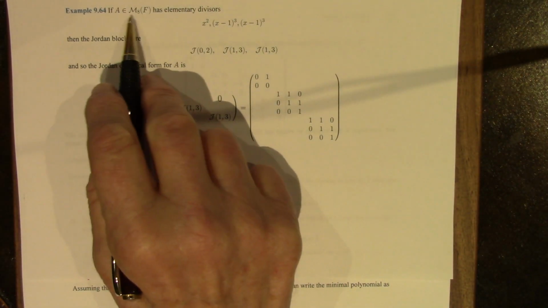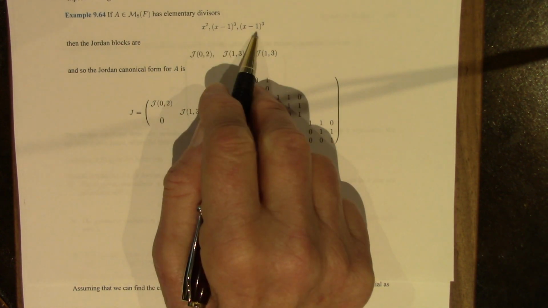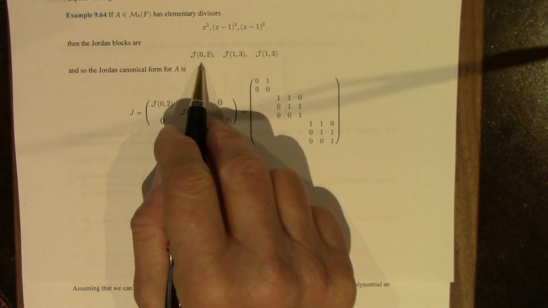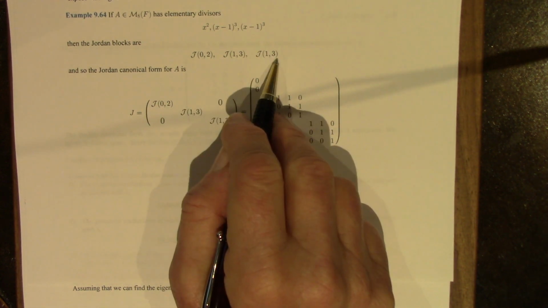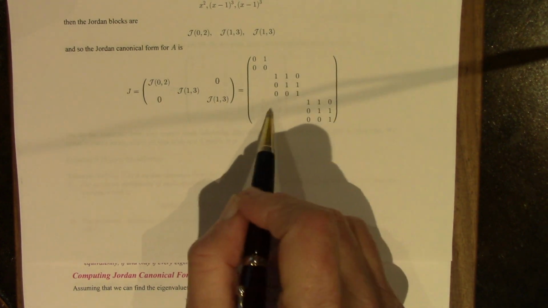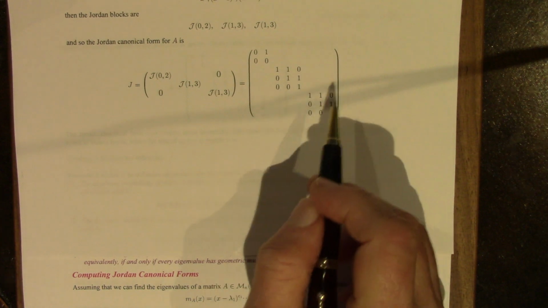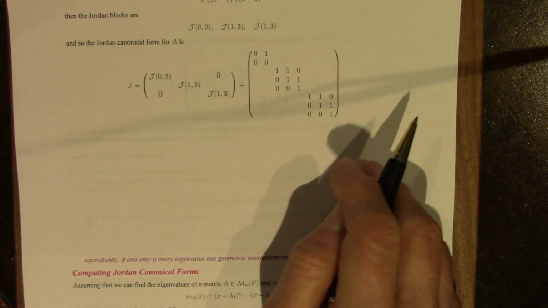Example: let's say we have an 8 by 8 matrix, and these are the elementary divisors. These are the Jordan blocks. And so the Jordan form looks like this. I didn't fill in the rest of the zeros because it's a lot easier to see what the form of the matrix is when I just leave the zeros out.